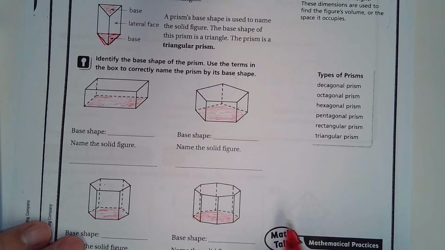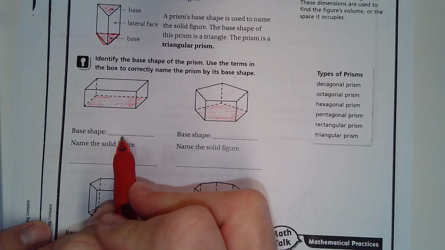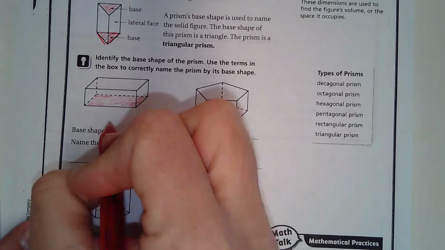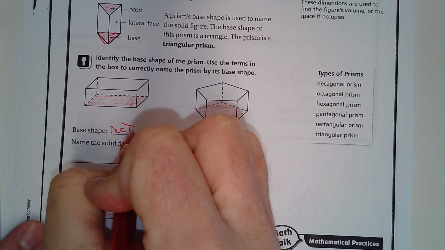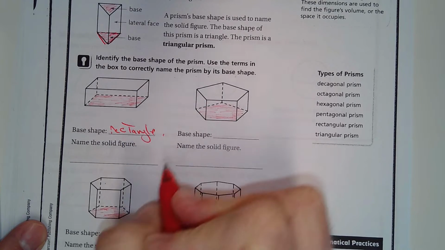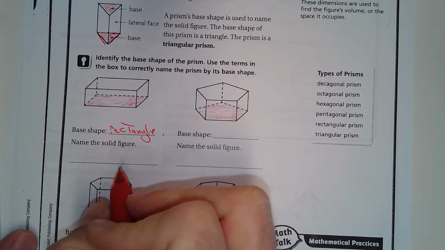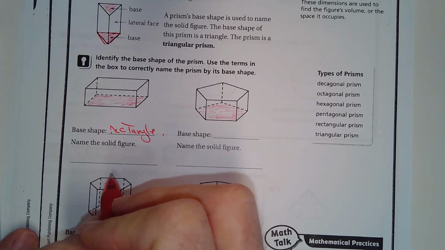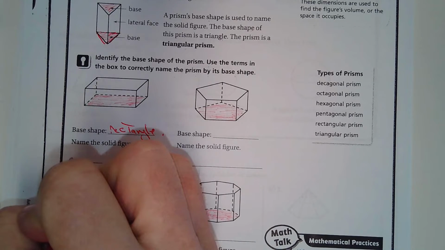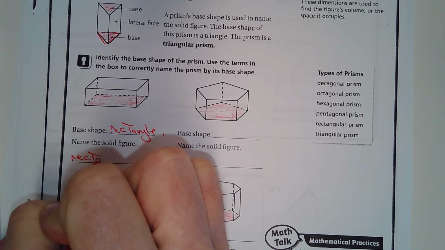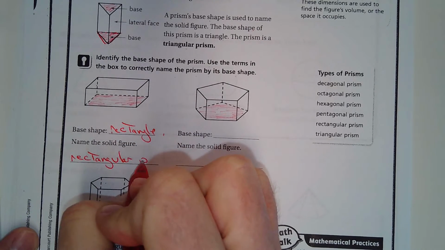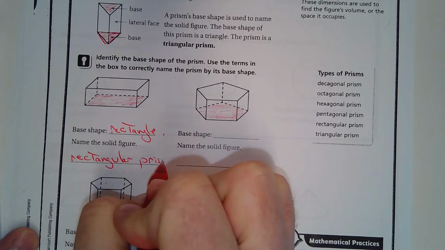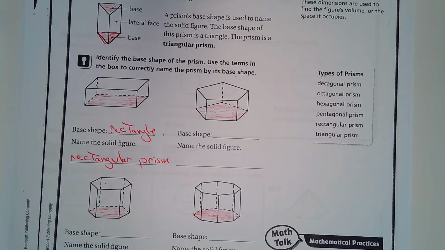Mr. McWilliams, what's the base shape of this one here? Rectangle. All right, so everybody should have written rectangle. The name of the solid figure would be rectangular prism. Okay. All right, 10 points.